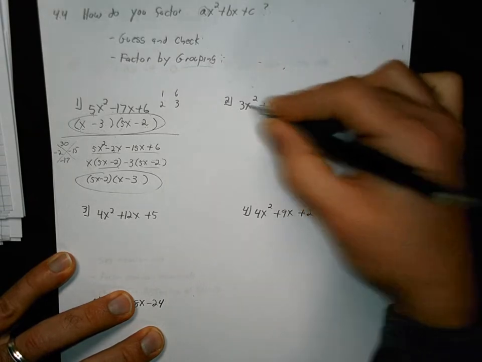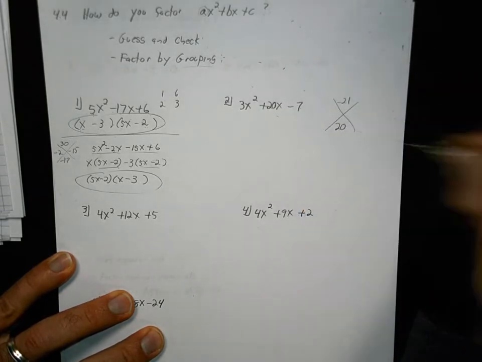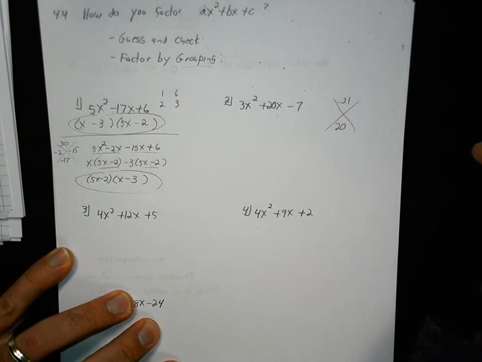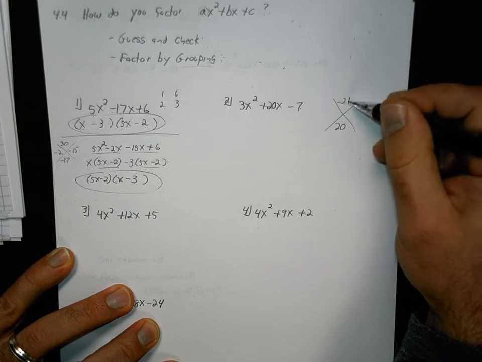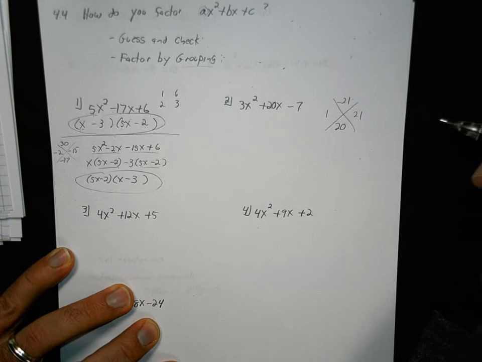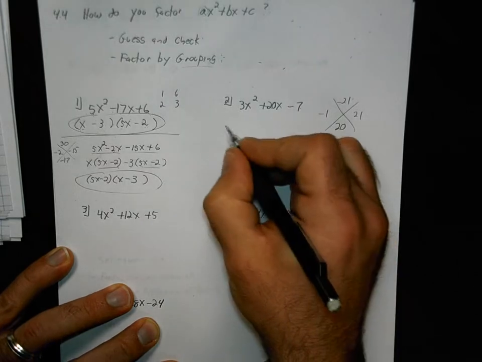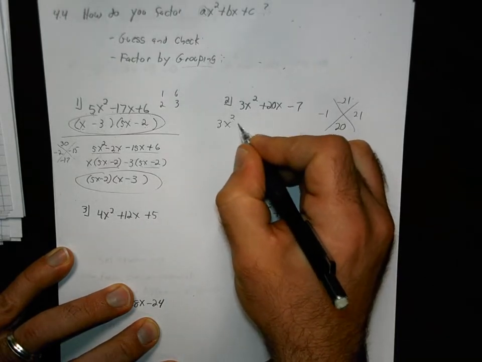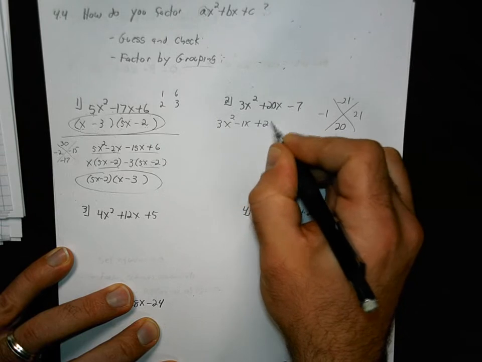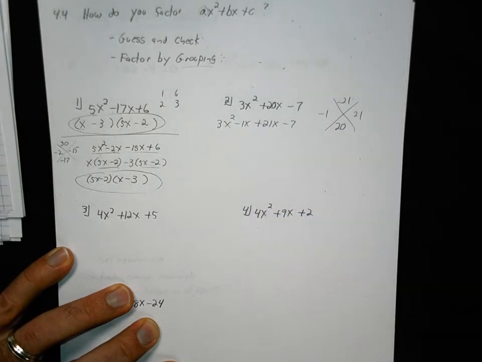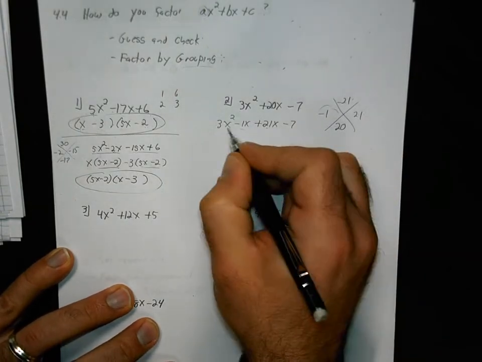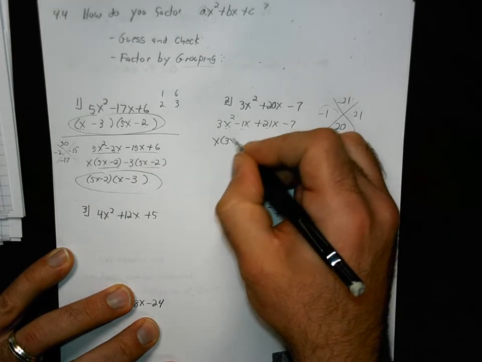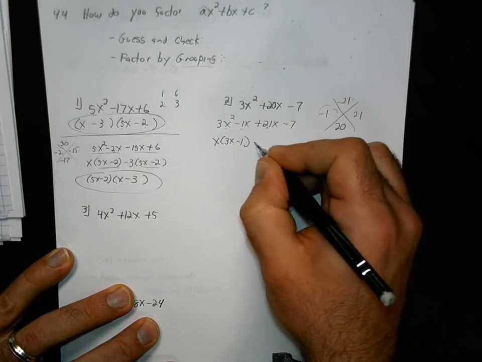Okay, so diamond problem. This times this is negative 21. This is a positive 20. We need two numbers that multiply to that. Now, it might be hard to see, but one thing that always multiplies is 1 times that number. It's got to be negative. That's going to work there. So I get 3x squared minus 1x plus 21x minus 7. That's how I write that. So this becomes our x terms that go here. Okay, now I'm going to factor an x out. And then 7 goes into both of these.